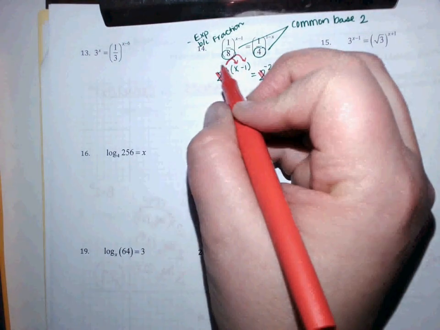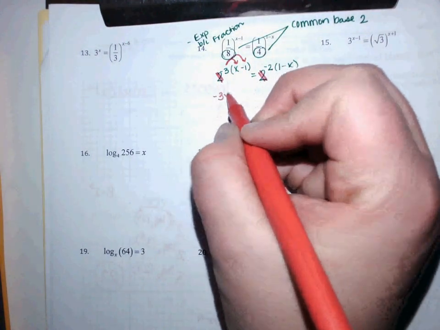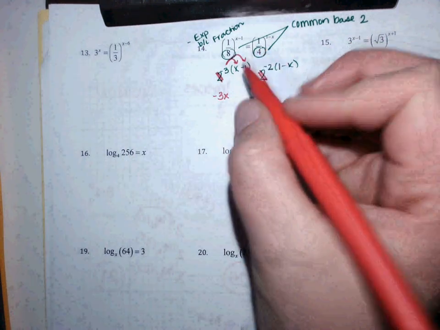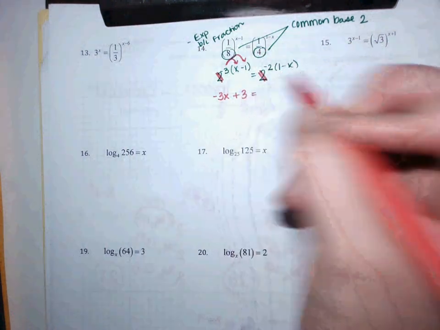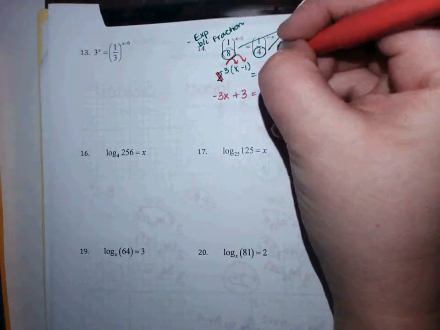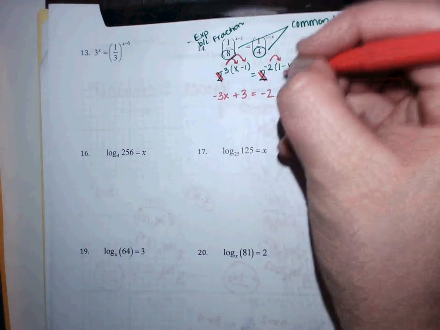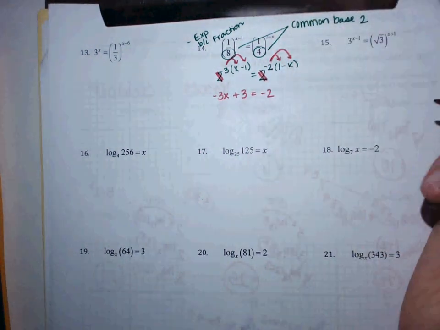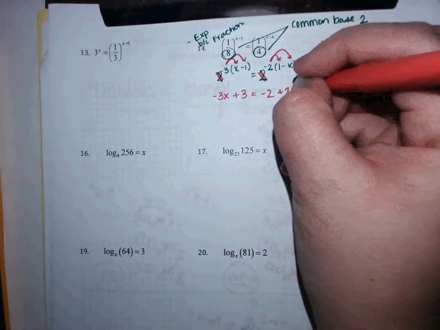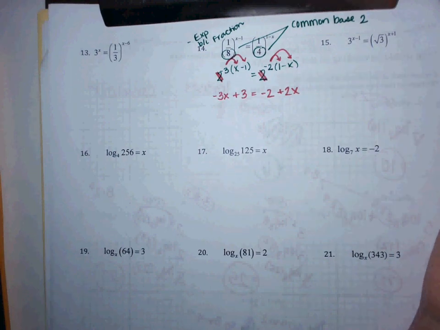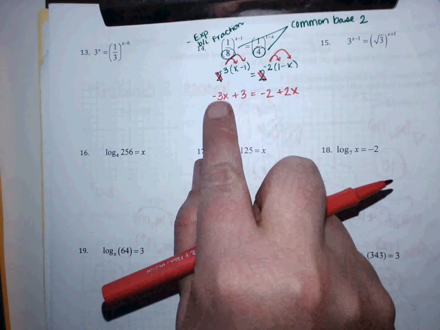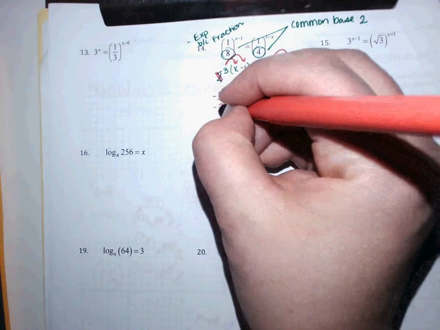So my first one, it's a negative 3 times x is a negative 3x. Negative 3 times negative 1 is a plus 3. Other side, negative 2 times 1 is a negative 2. Negative 2 times negative x is a plus 2x. And then from there, I want to bring my babies over to my mama, so I'm going to minus my 2x across.